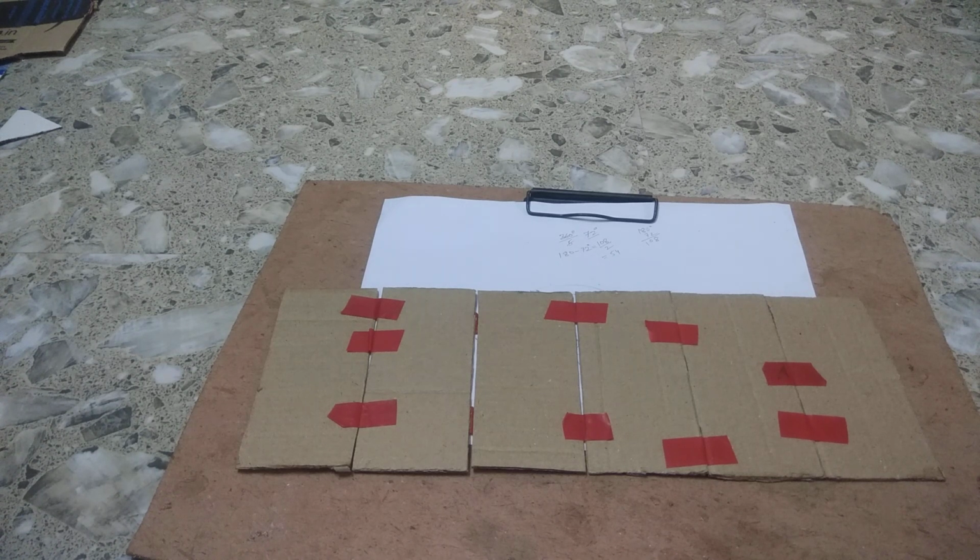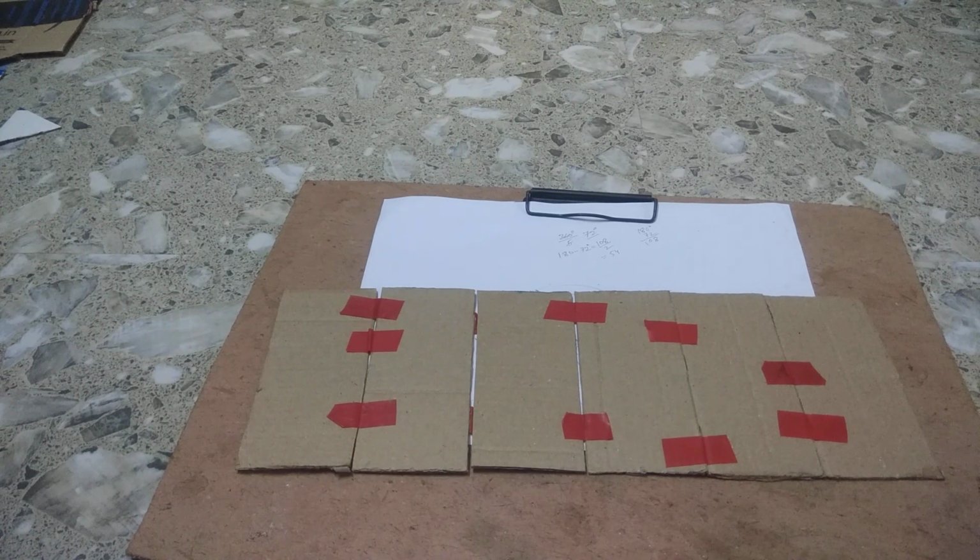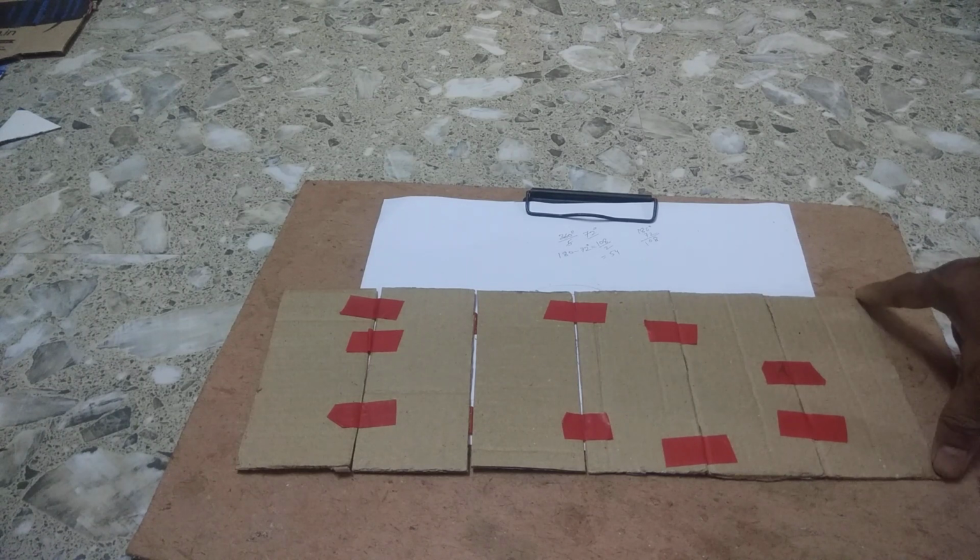Hello friends, today I will show you how to make a hexagonal prism. For a hexagonal prism you need 6 rectangles: 1, 2, 3, 4, 5, 6. You need 6 rectangles. We have taken the rectangles as this is 6 centimeter and this is 13 centimeter.